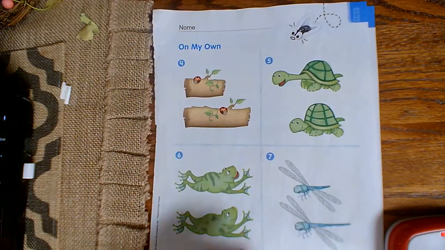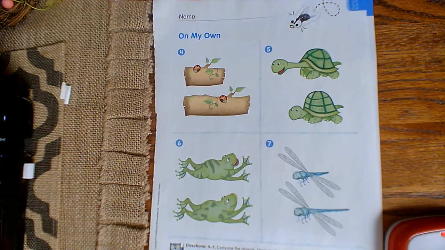All right, let's go ahead and flip your paper. And I see number 4. Compare the objects. Draw an X on the shorter object. Circle the longer object. And remember, if they're the same length, you're going to underline them.